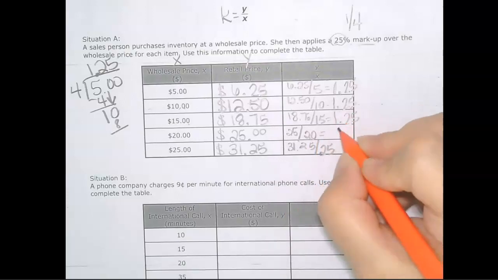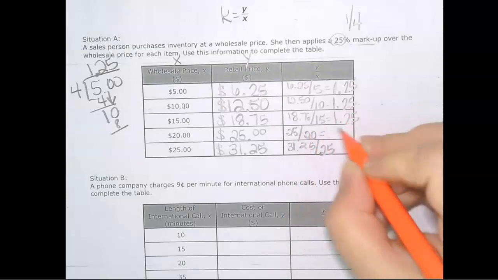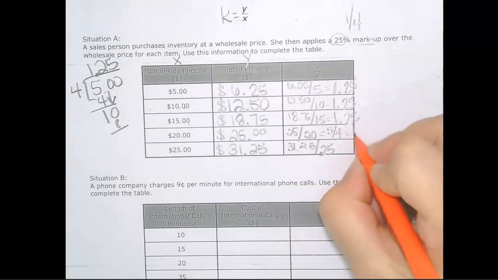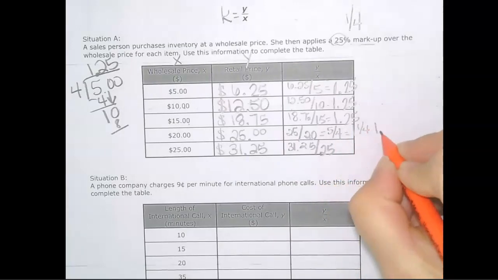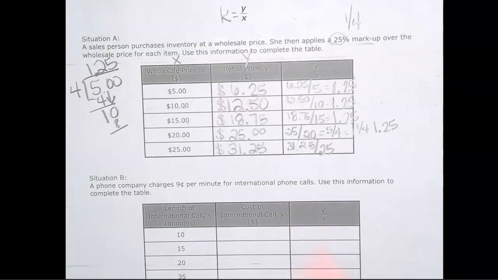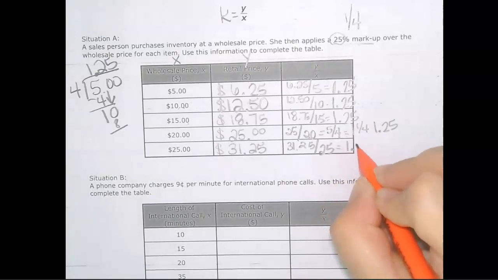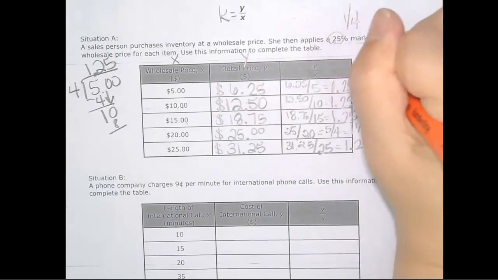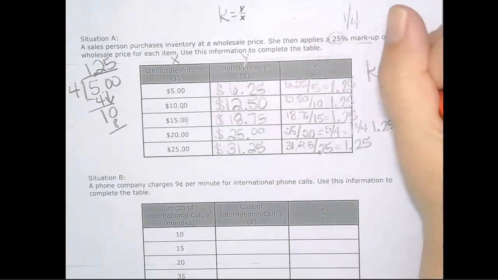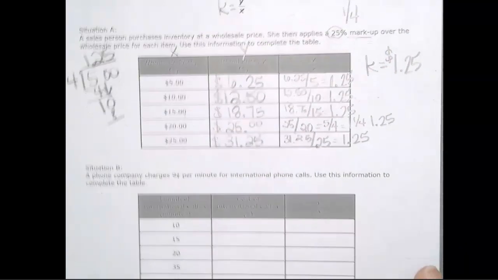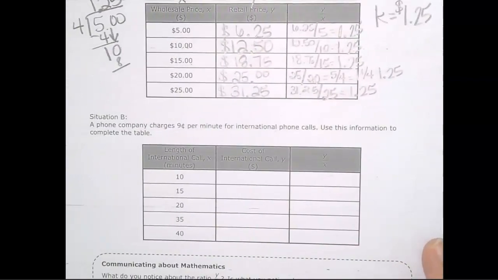If you can't automatically see that it would be $1.25, we could divide both by 5. So this would be 5 over 4, which would also be 1 1/4, which if we're talking about money is $1.25. And then $31.25 divided by 25 would also be $1.25. So for this one, our K, our constant of proportionality, is going to be $1.25. Okay?